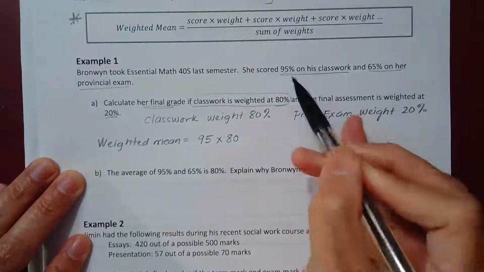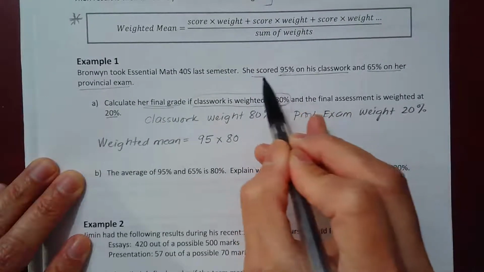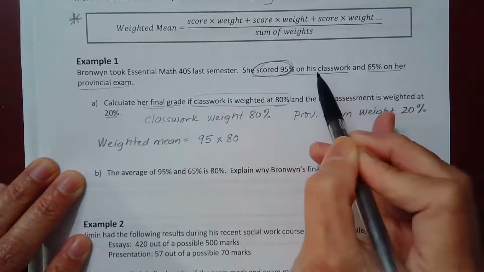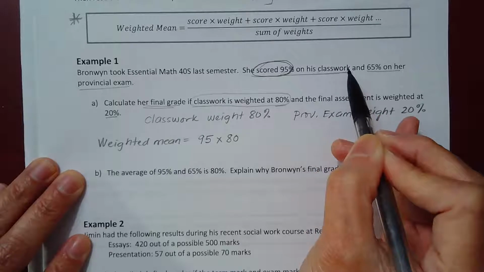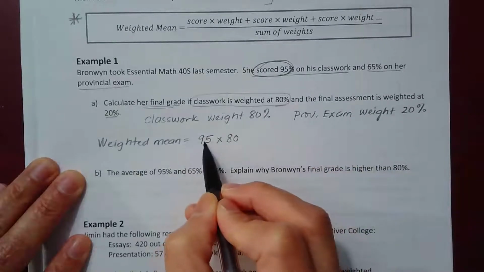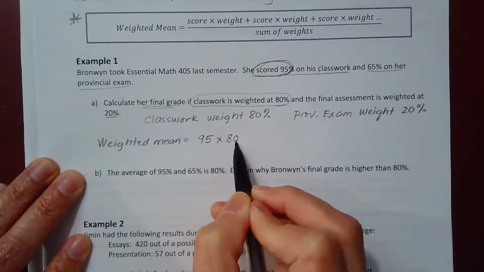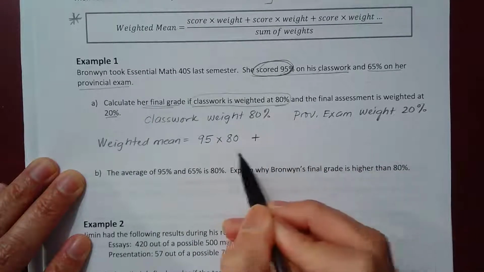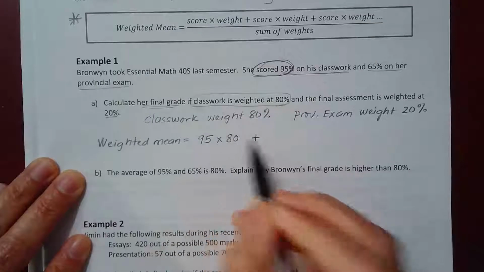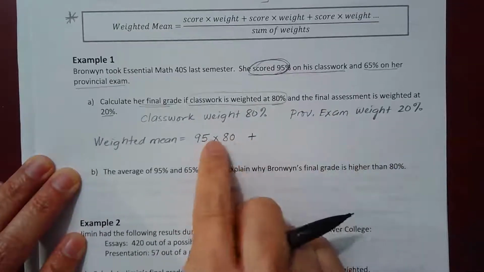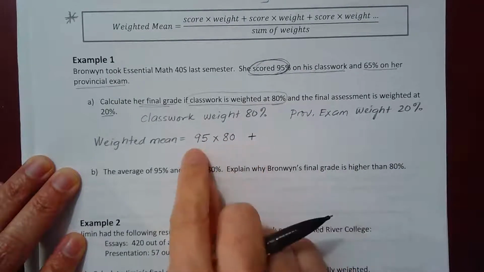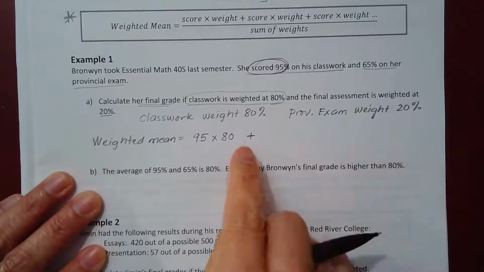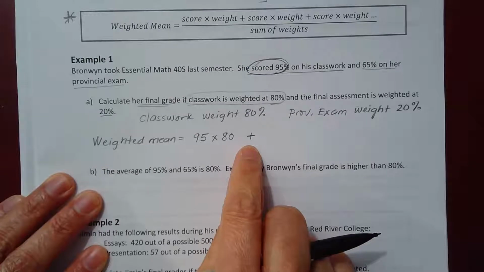So 95%, that's her score, and the weight on classwork is 80%. So score times the weight, plus. I put a little bit of space there, because later on when we type it in, there are so many times and so many pluses.